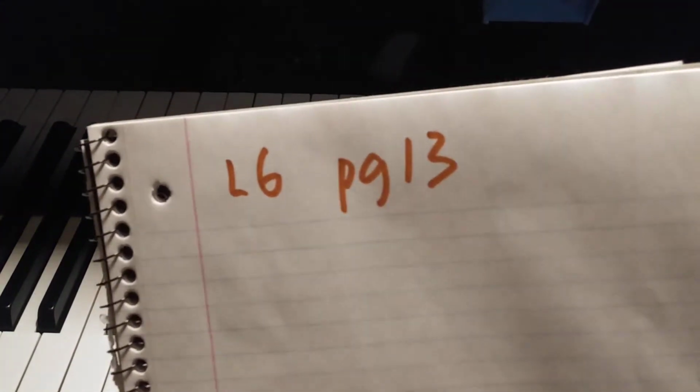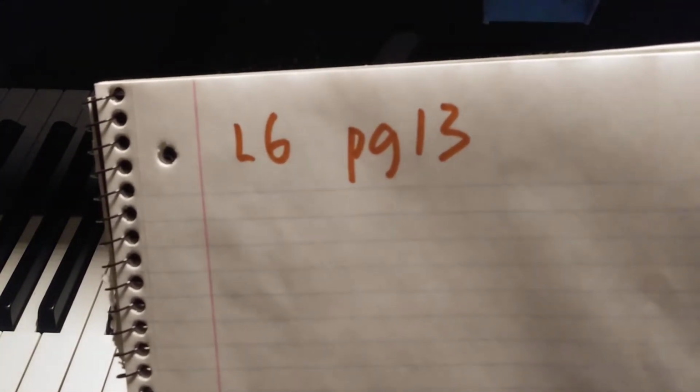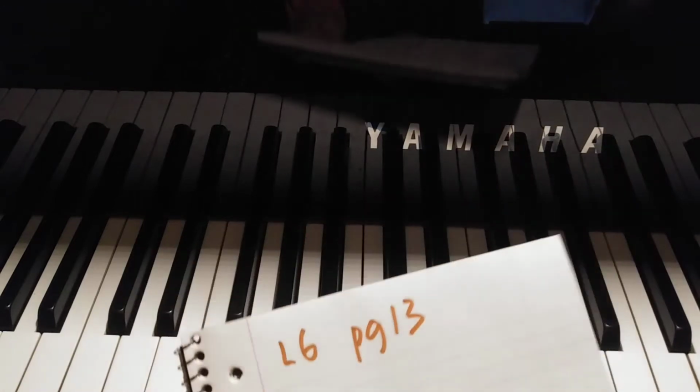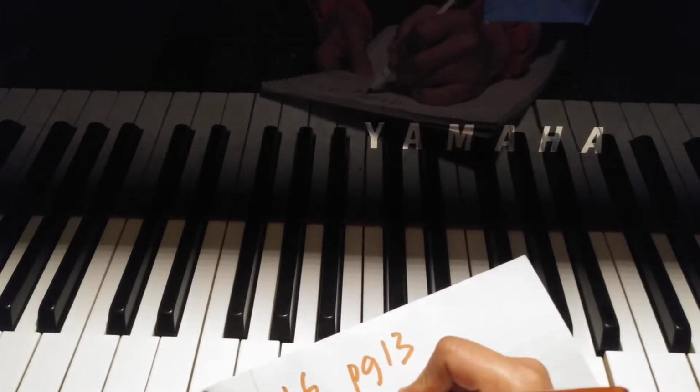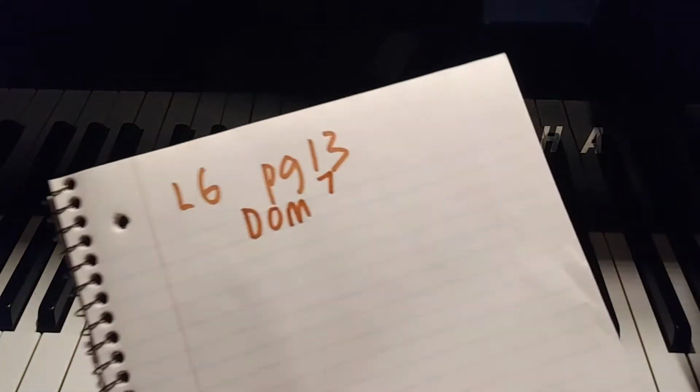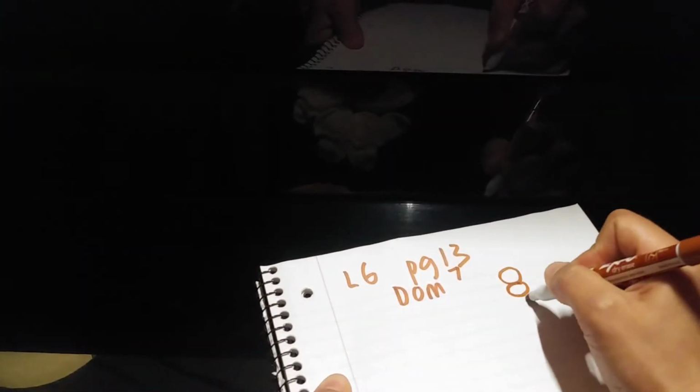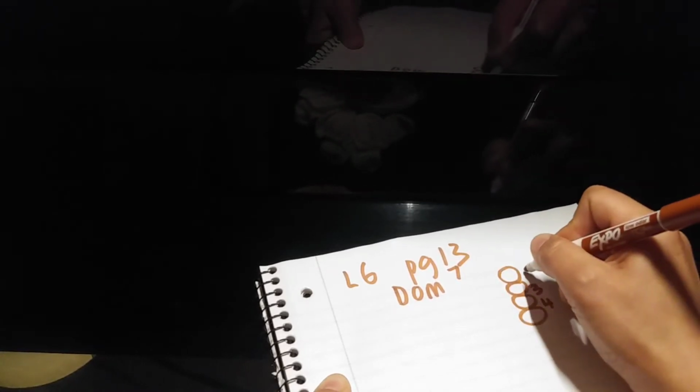Today we're going to talk about level 6 theory, page 13. It is about a dominant 7, DOM7. A dominant 7 must have 4 notes: 1, 2, 3, 4. The half steps between them are 4, 3, 3. And there are 3 types of dominant: 1, 2, 3.